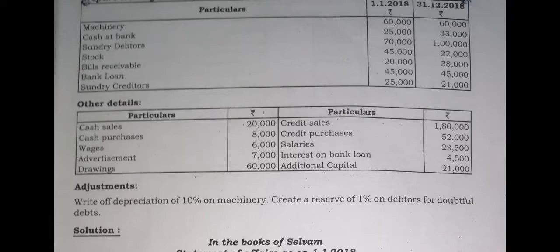Then what do we need to prepare here? Opening capital is not given. So for that purpose, from the first 1/1/18 assets and liabilities, we are going to prepare one statement, as you know very well, that is the opening statement of affairs to get opening capital. Okay? Shall we prepare this one first ma? Come.